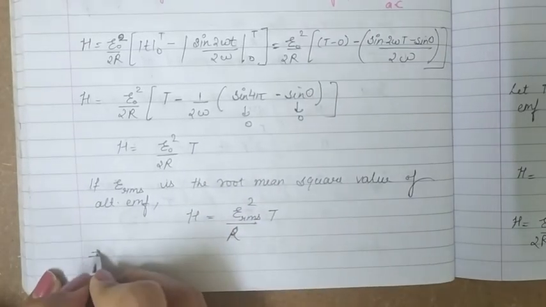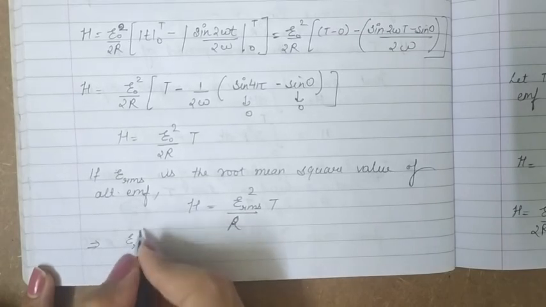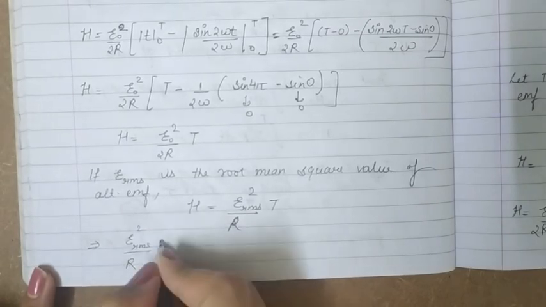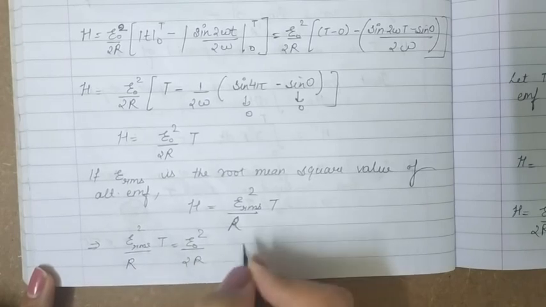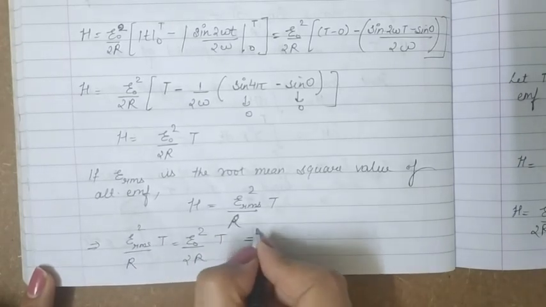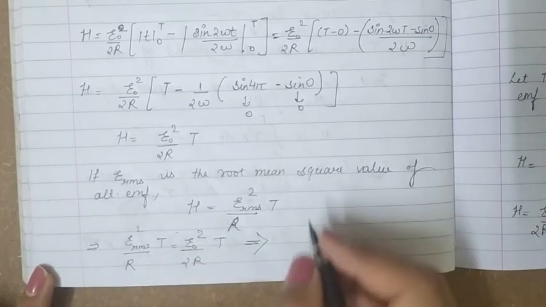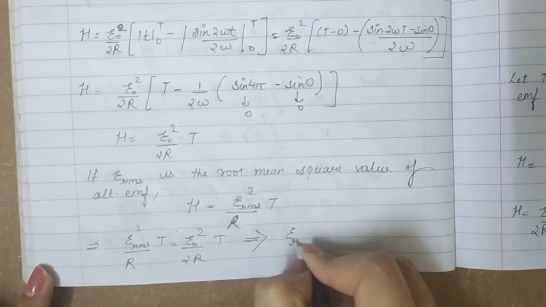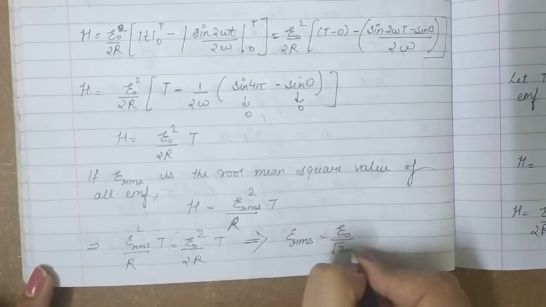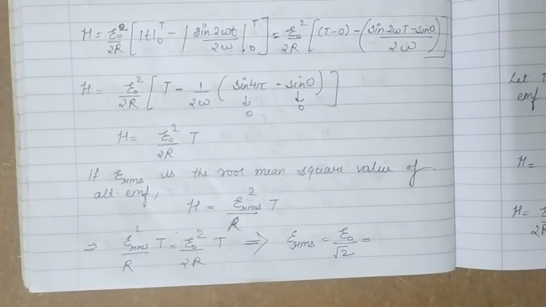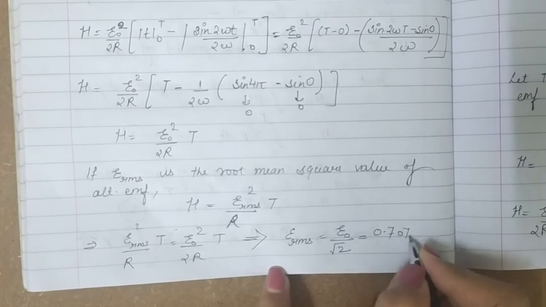It implies epsilon RMS square upon R into T is equal to epsilon naught square upon 2R into T. On solving this, T and R cancel out, and we get epsilon RMS equals epsilon naught upon root 2, and by putting the value of root 2 it will be 0.707 epsilon naught.